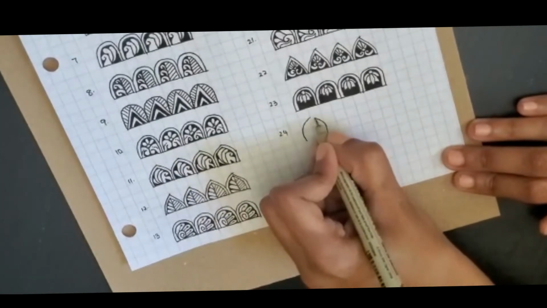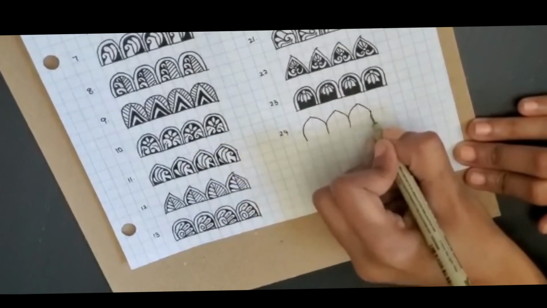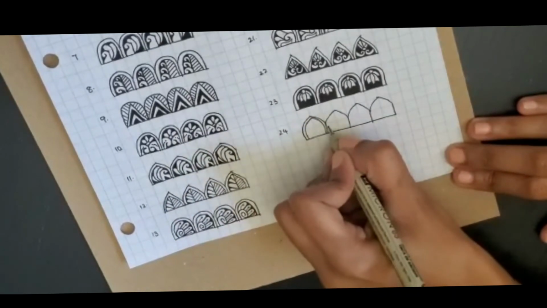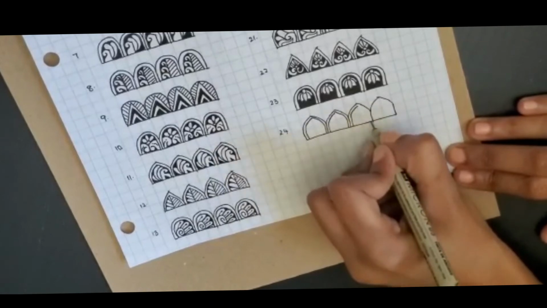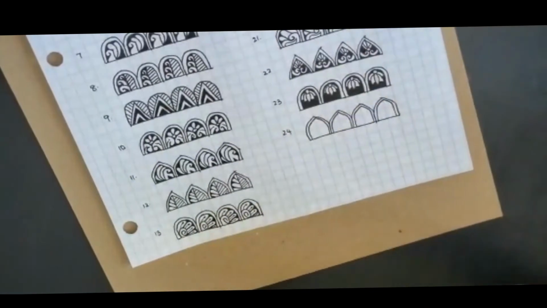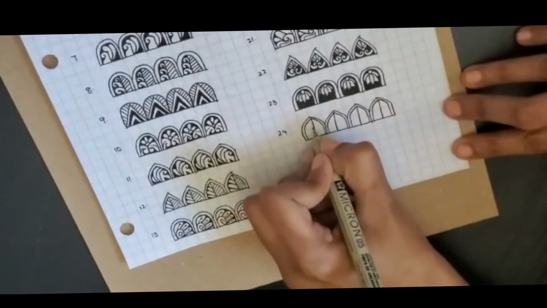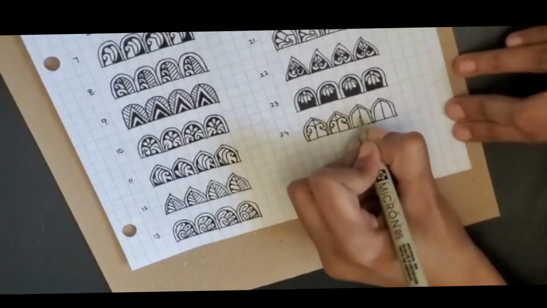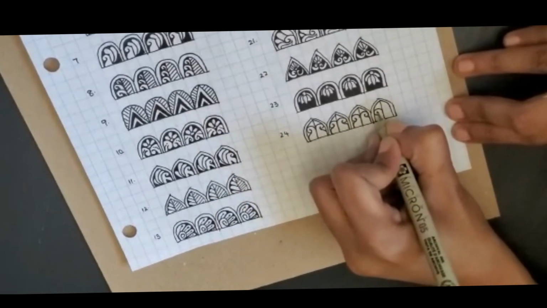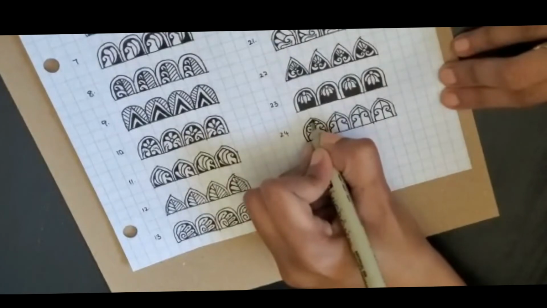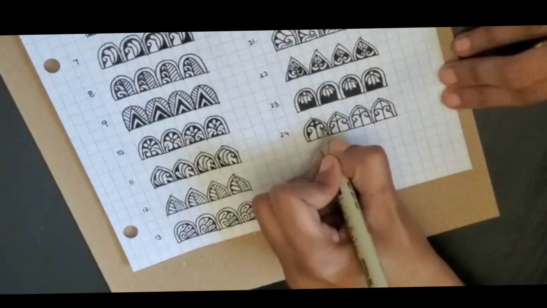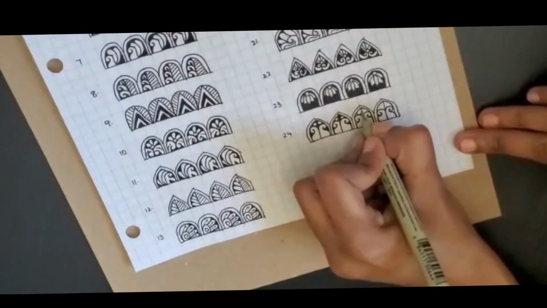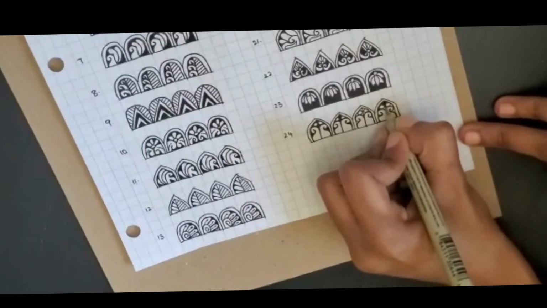For the 24th pattern, draw pointed petals spread across two grids as well as the baseline and also the inner line. Now divide it into two halves. In the first half and the second half, draw parsley pattern as shown. Then draw two circles on the top of the parsley pattern and shade the gap area. Inside this parsley pattern, draw a straight line and also the dot.